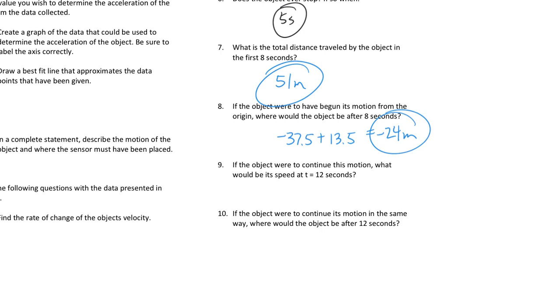If the object were to continue this motion, what would be its speed at t equals 12 seconds? v equals 3 times 12 minus 15. I'm using the model that we developed, plugging in a time of 12. So that's 36 minus 15, positive 21 meters per second.